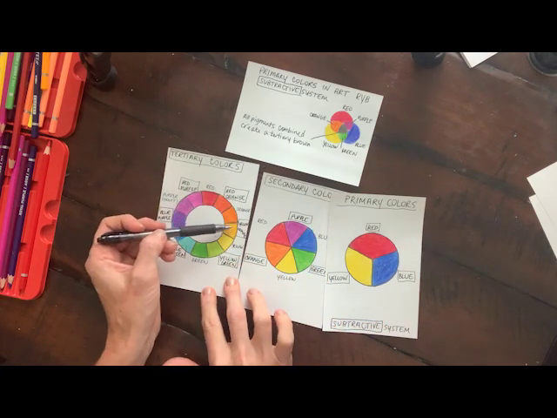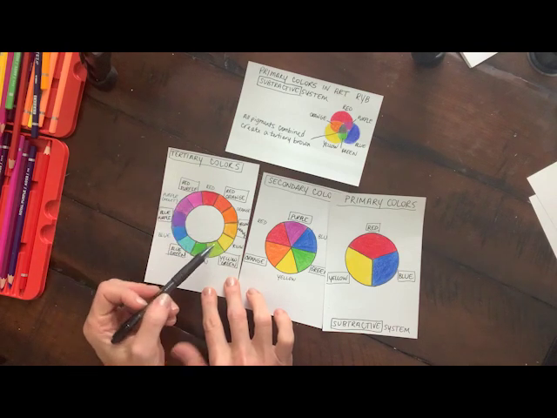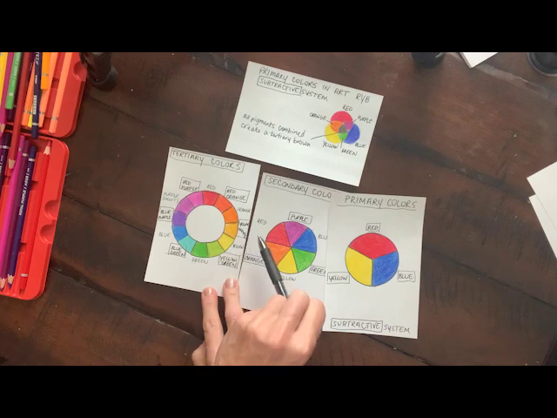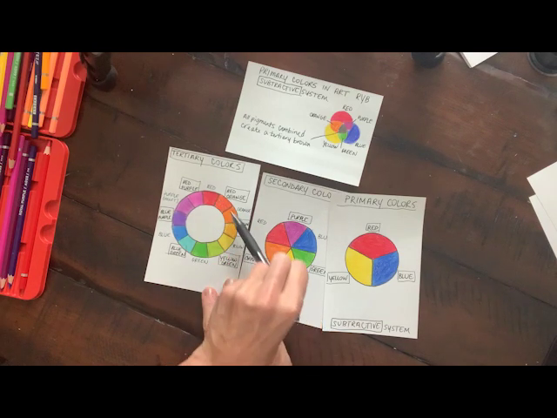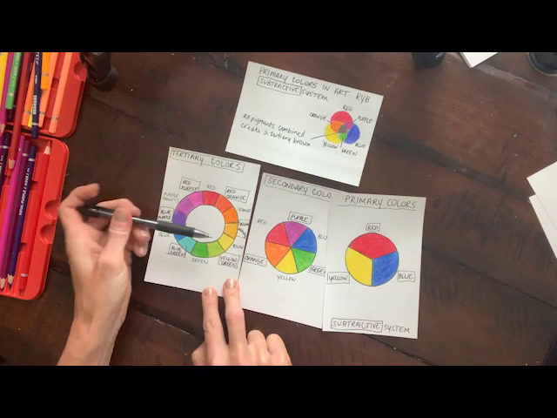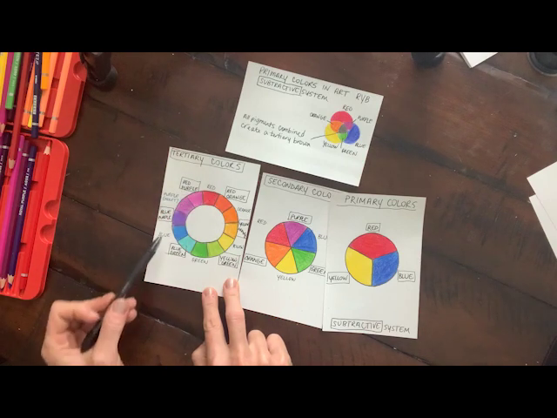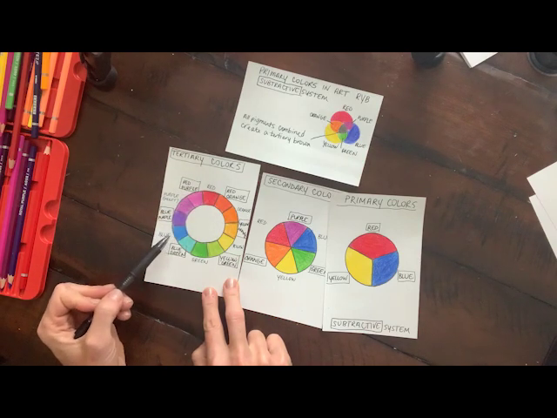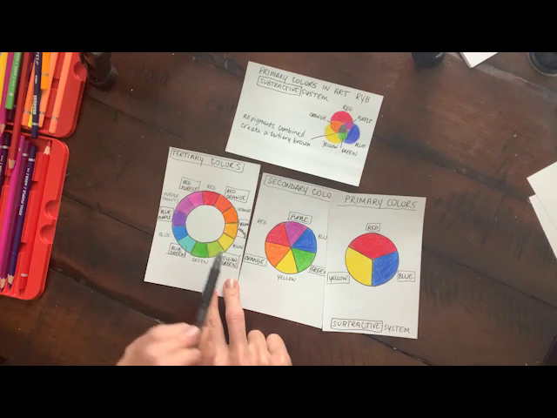So when we move around this color wheel, we've got red and yellow creating red-orange or yellow-orange. We've got a gradient here. And the same with blue. Blue and green mixed together create this blue-green color.